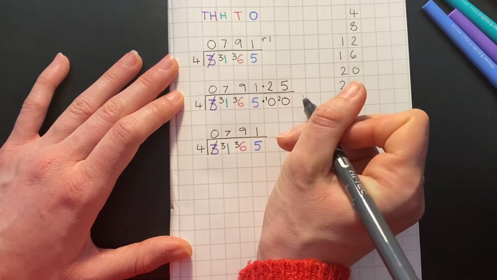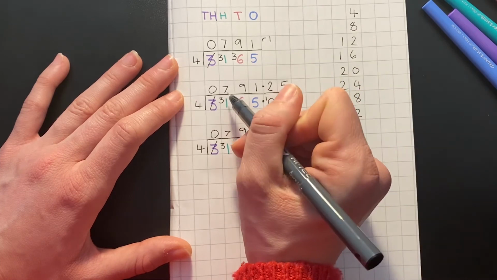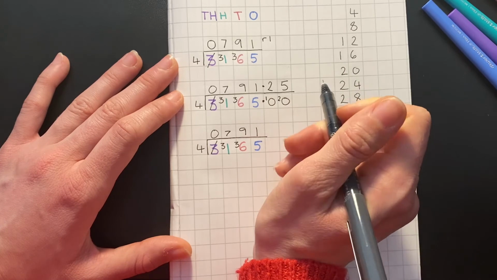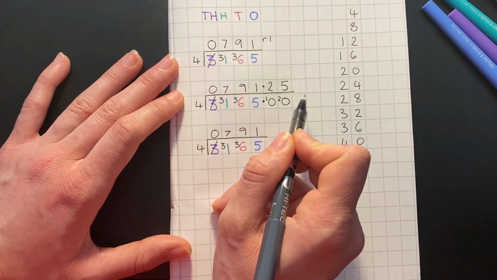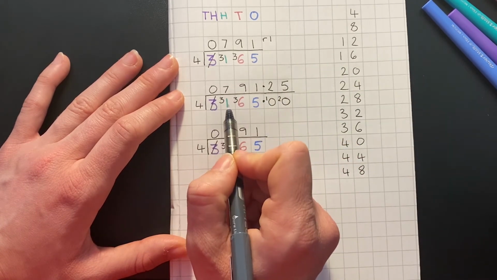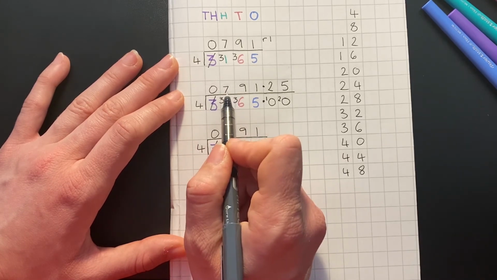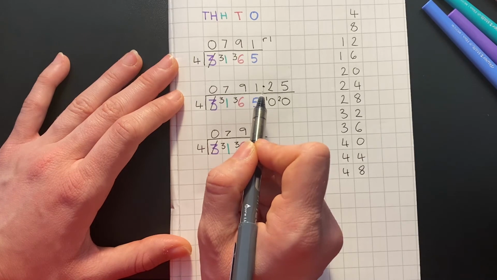There is no remainder, so we stop at 791.25. Now, there is no remainder, so the answer to 3,165 divided by 4 is 791.25.